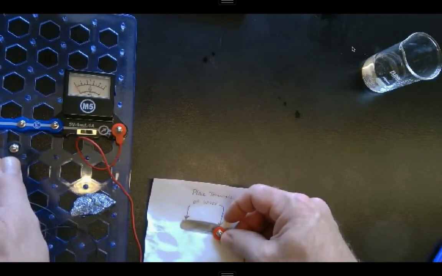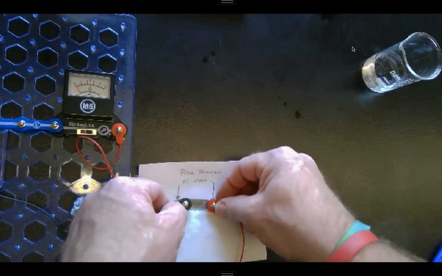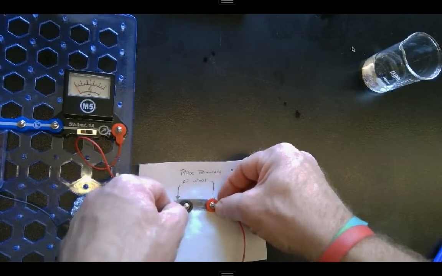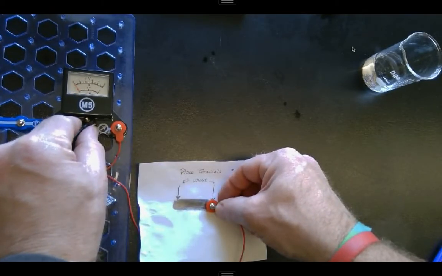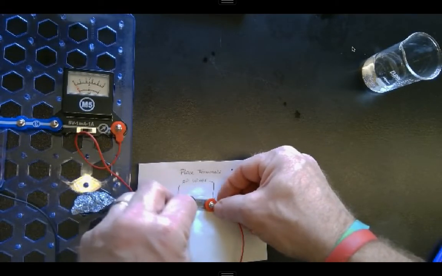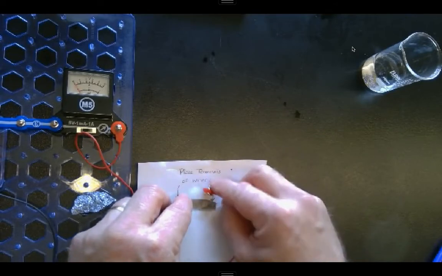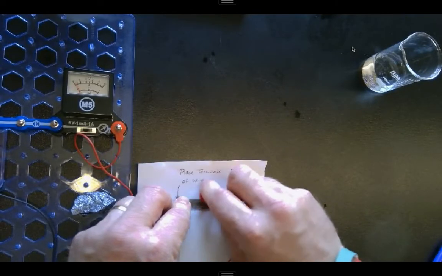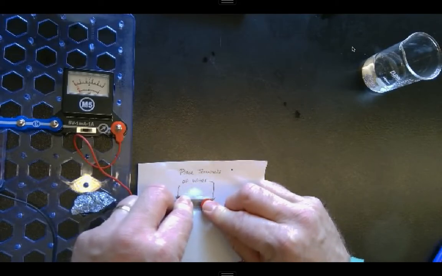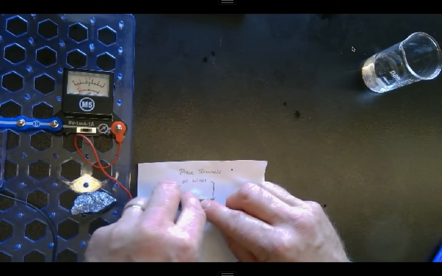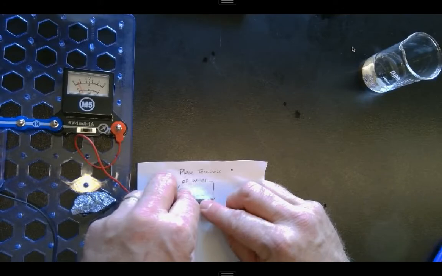Get my multimeter in the screen here. Don't see much. Let me switch it to milliamps. Now I start getting a little bit of a reading. Going through there, it's registering a little bit there.